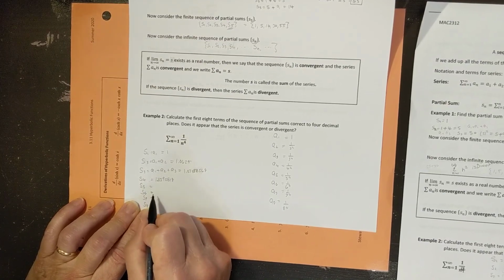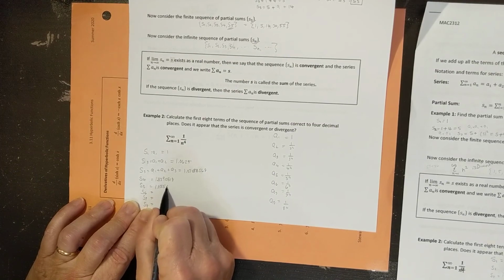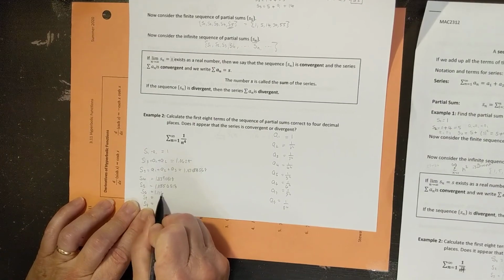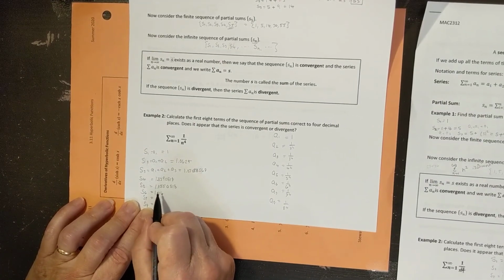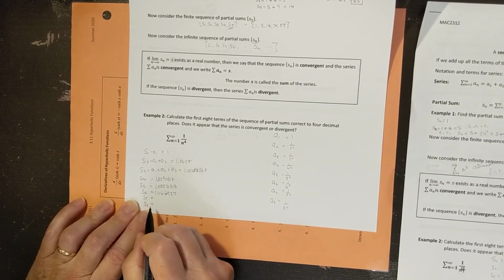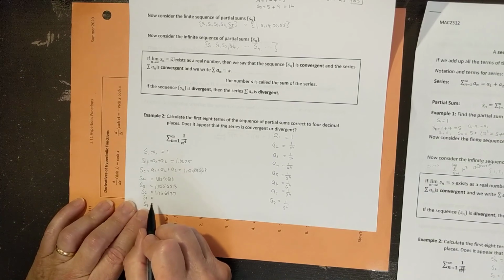S sub 5 is 1.1155018. S sub 6 is 1.1166927. S sub 7 is 1.116696.